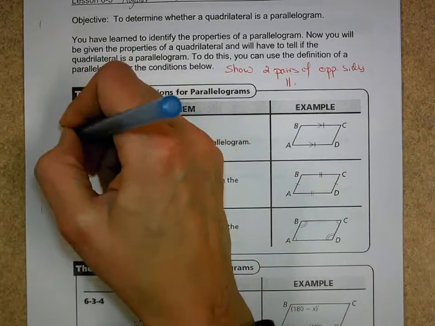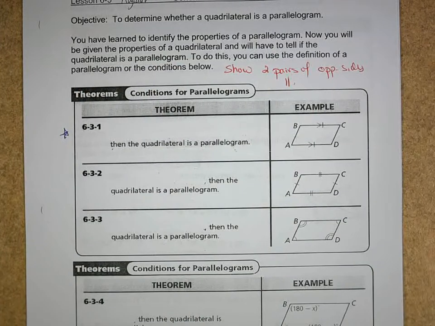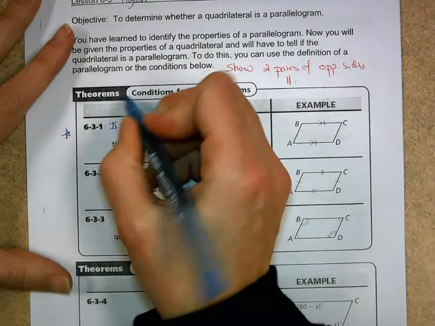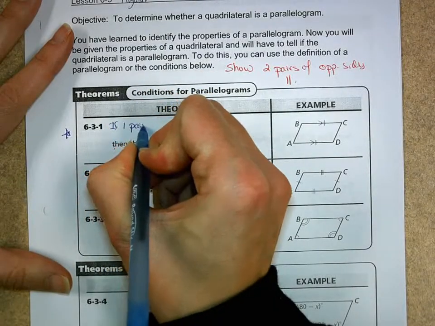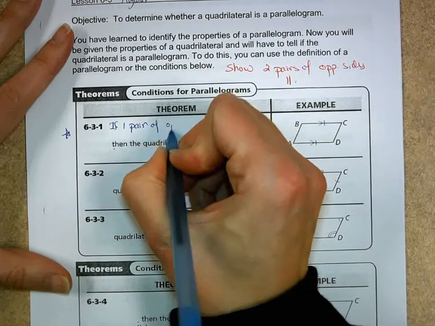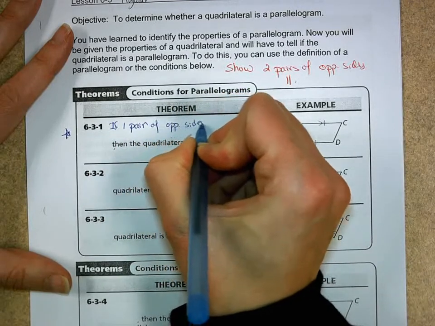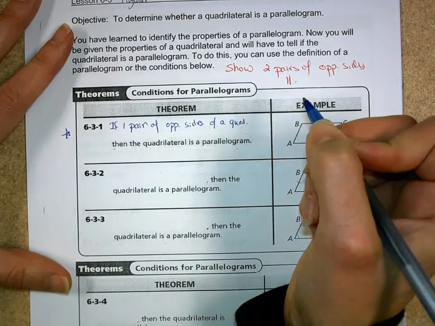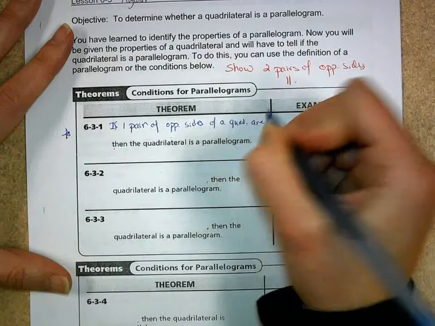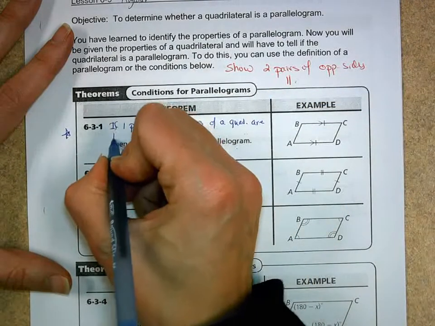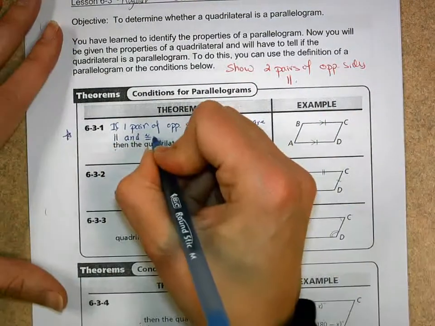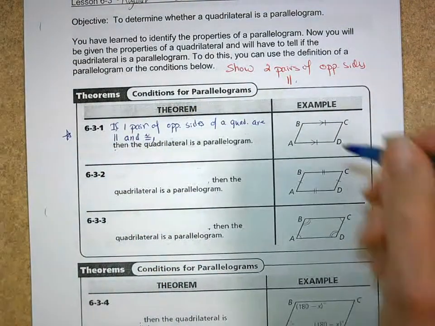Now this first one is a new one. It's a combo pack, and it will work out really well. It's using proving congruent triangles. But with this first one, let's write it down. If one pair of opposite sides of a quadrilateral are parallel and congruent, then the quadrilateral is a parallelogram.